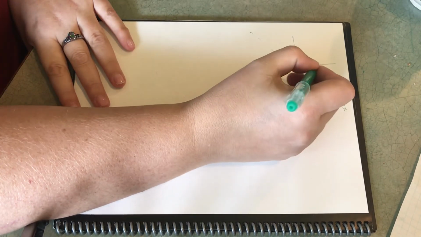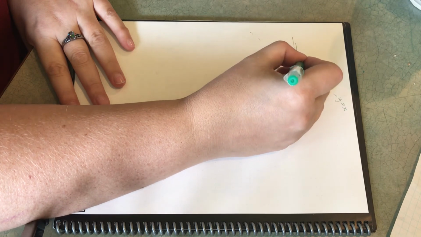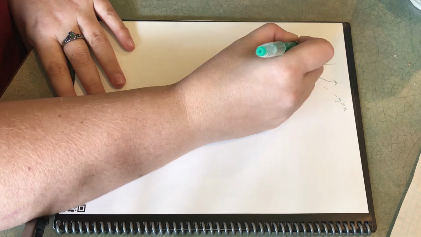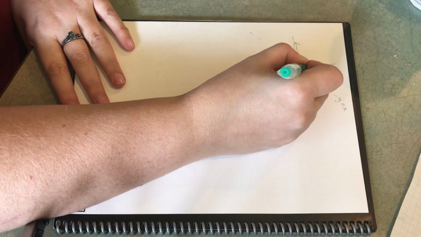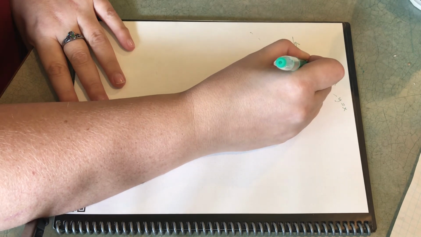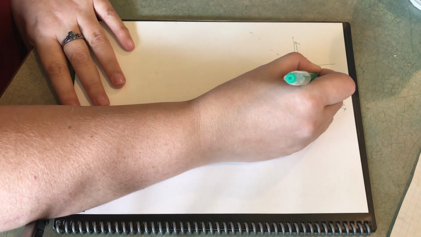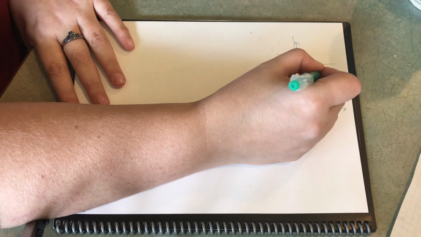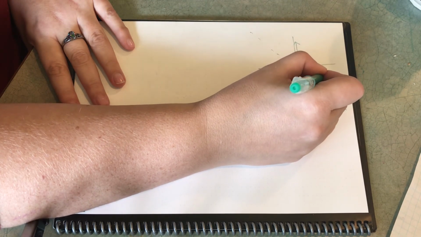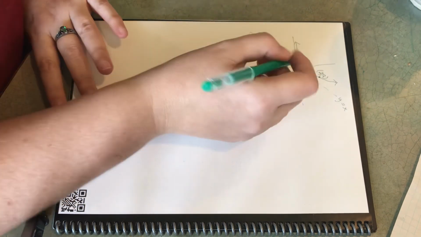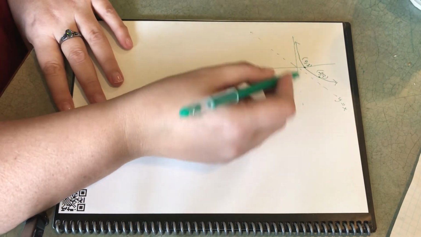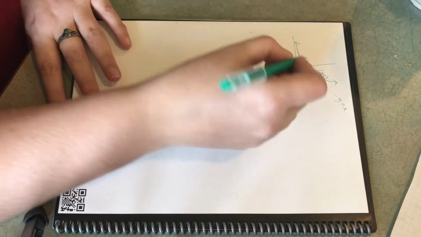So if I have an exponential function that looks like this, and let's say this point is at 0, 3, and this point is at 2, 9, then I can find the reverse of that.